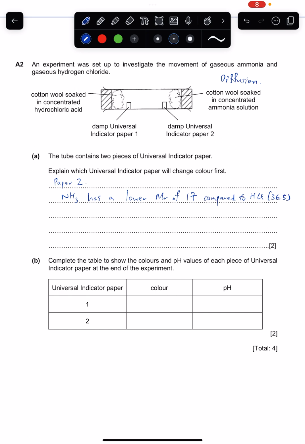Okay, I need you to take note of something. Immediately wrong is saying your hydrochloric acid diffuses. Why? Because hydrochloric acid is aq.